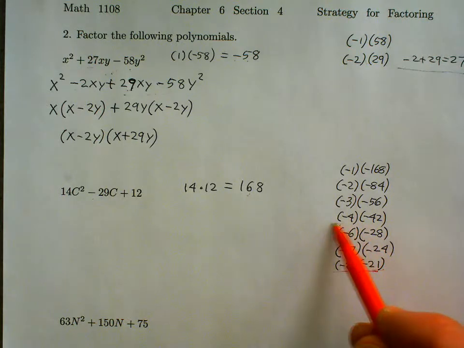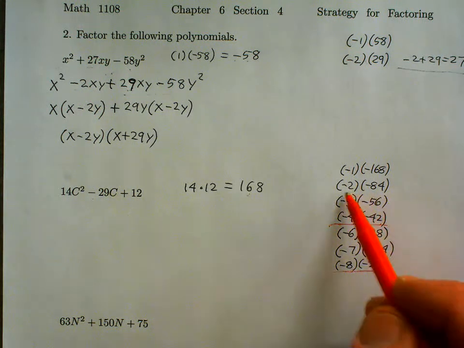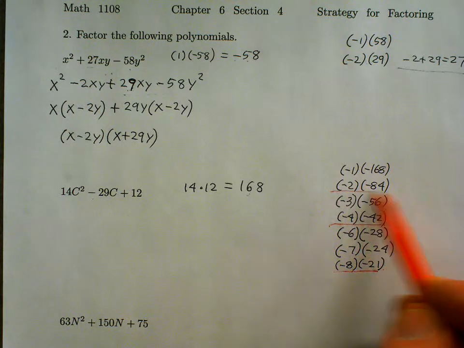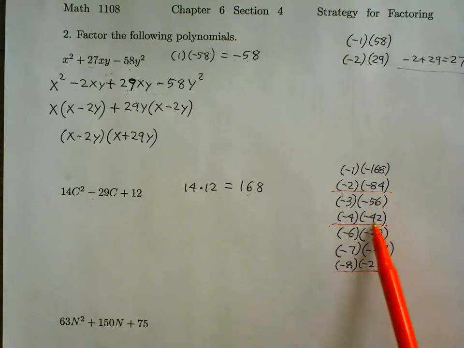So if you look at negative 4 times negative 42, well, it's easy to use this factorization, negative 2 times negative 84. If I double negative 2 to negative 4, I take half of negative 84 to get negative 42.